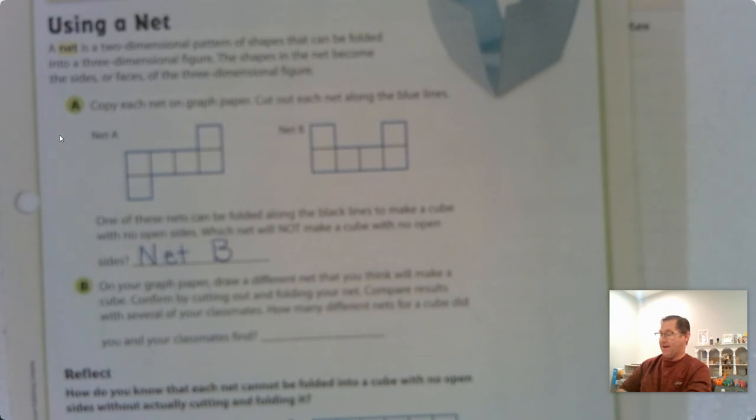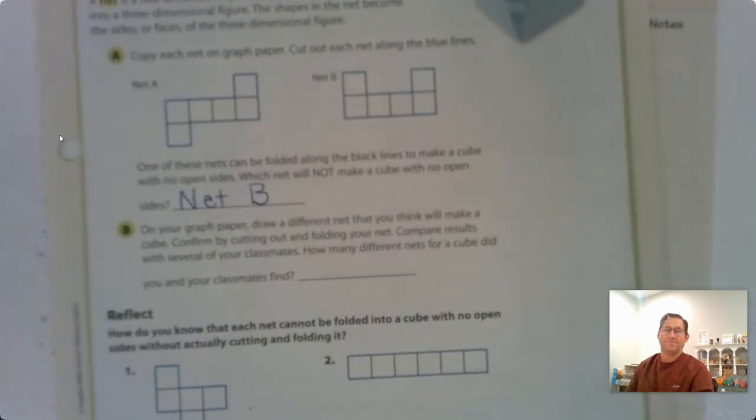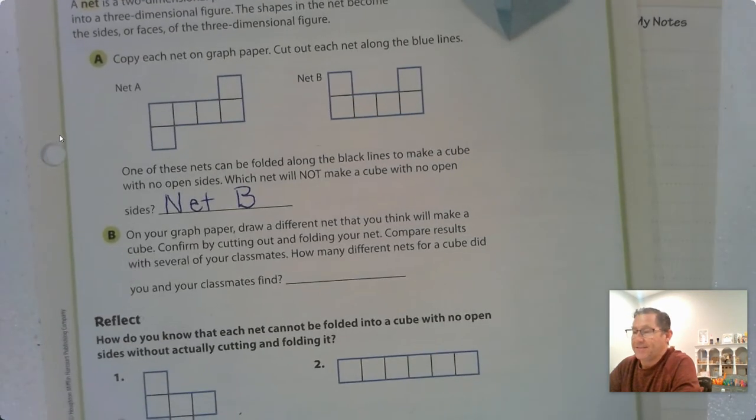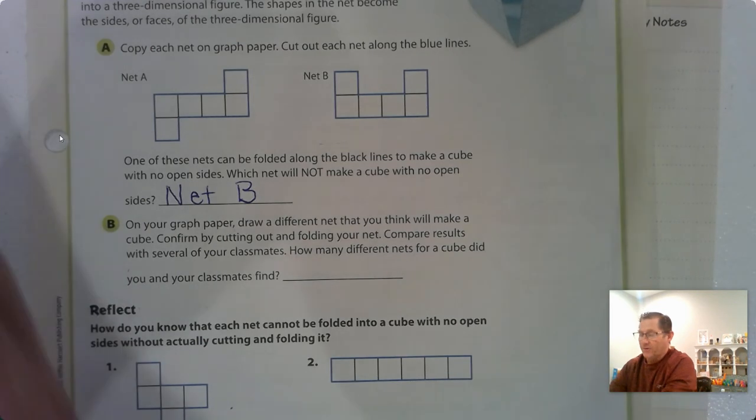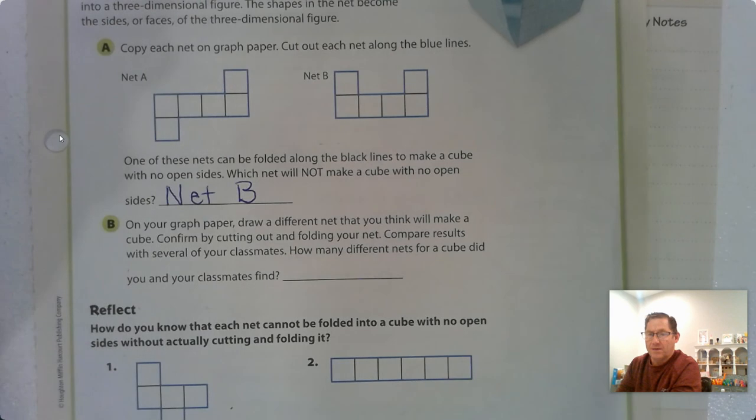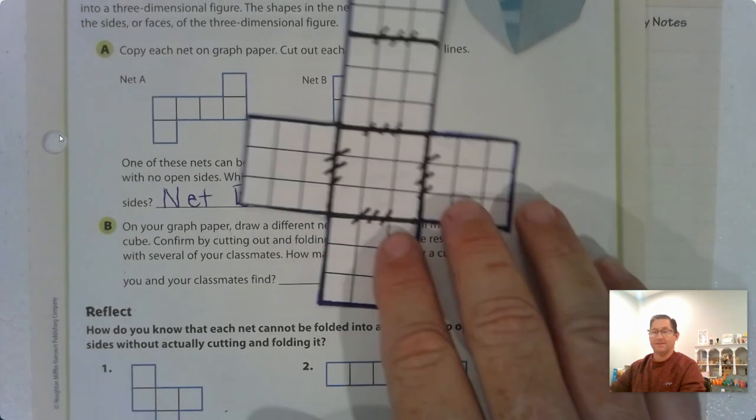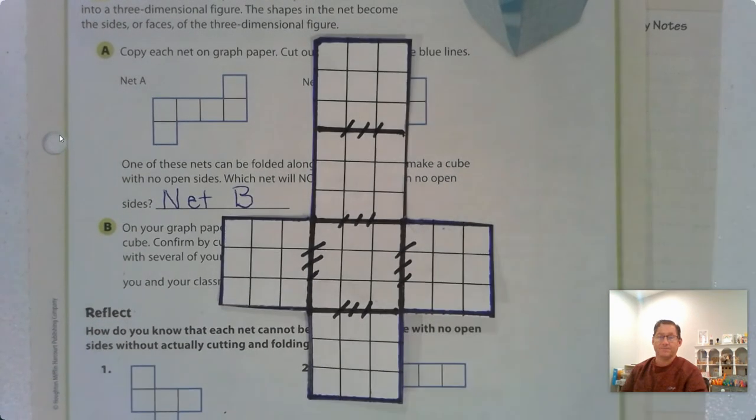Now on your graph paper, draw another net that you think would work. Now, my best recommendation for figuring this out is to imagine unfolding the three-dimensional shape. When you're looking at the cube, we have a top, a bottom, a left, a right, a front, and a back, right? So mentally unfold that cube. Okay, so this is what I came up with. First off, we have to have 6 squares, right? We have to have 6 faces for it to be a cube.